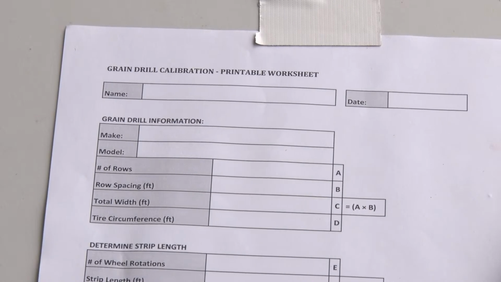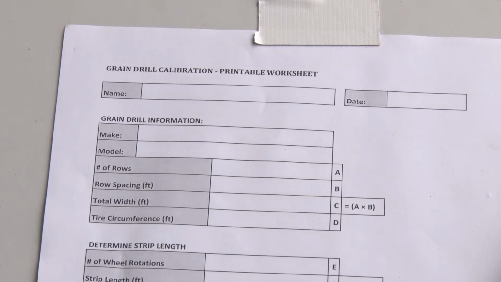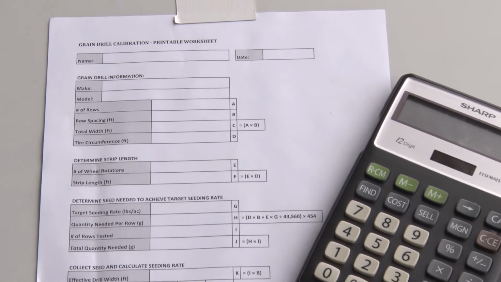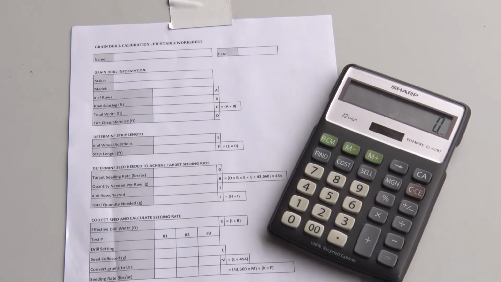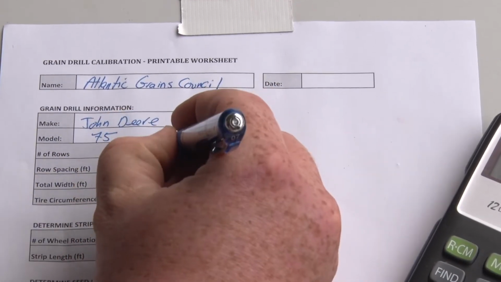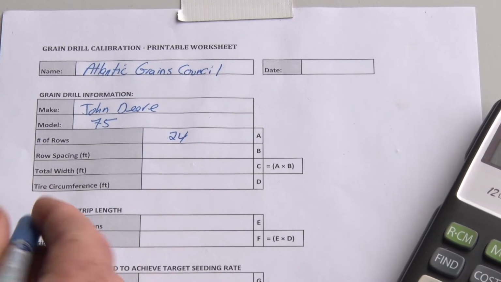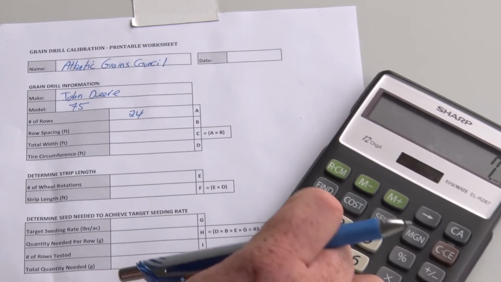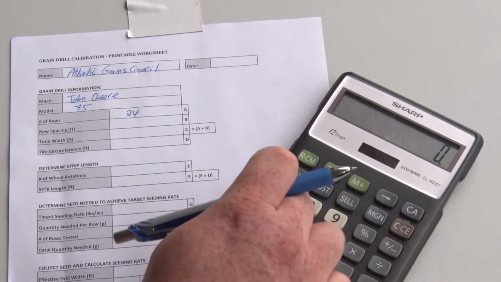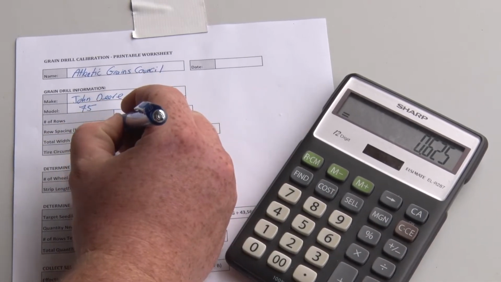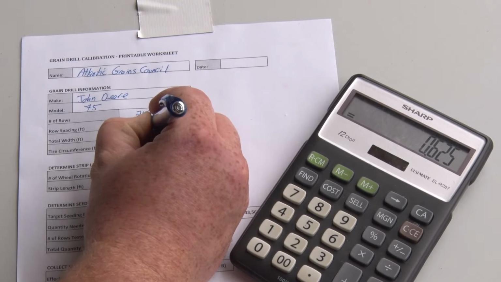Now that we got the grain drill prepped, we can determine how much seed we need to collect from each run in order to achieve our target seeding rate. In order to help us with this, I printed off this calibration worksheet from the Atlantic Grains Council website, so we'll just start filling it in step by step. We count the number of rows, and there's 24 rows on this drill. The row spacing in feet, so we measured in inches, which was 7.5 inches, so divide that by 12. That gives us a row spacing of 0.625 feet.